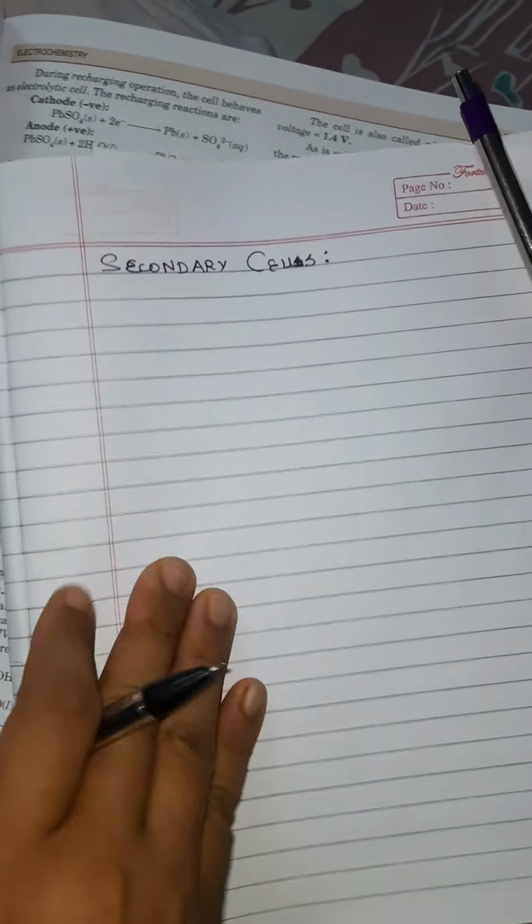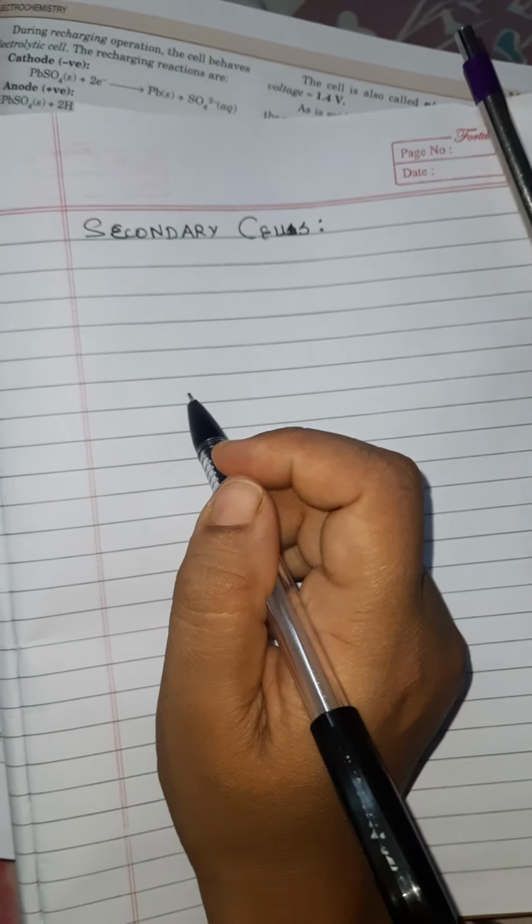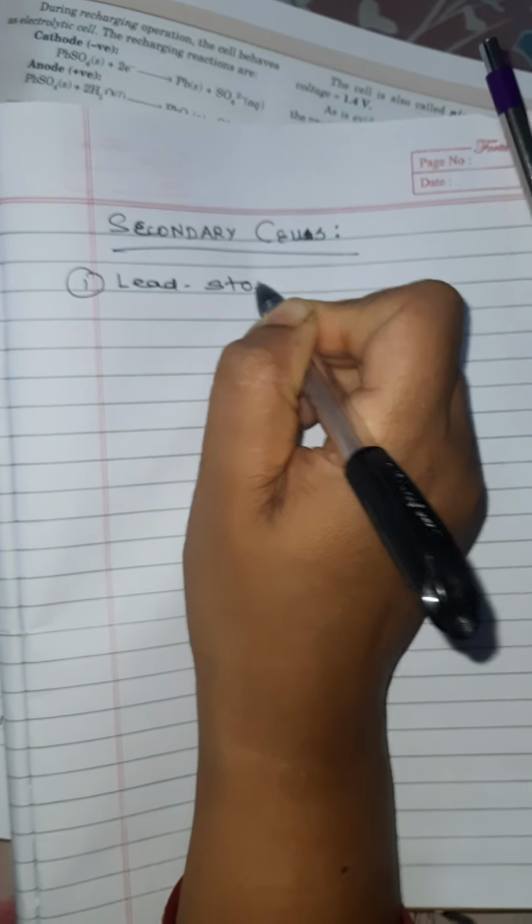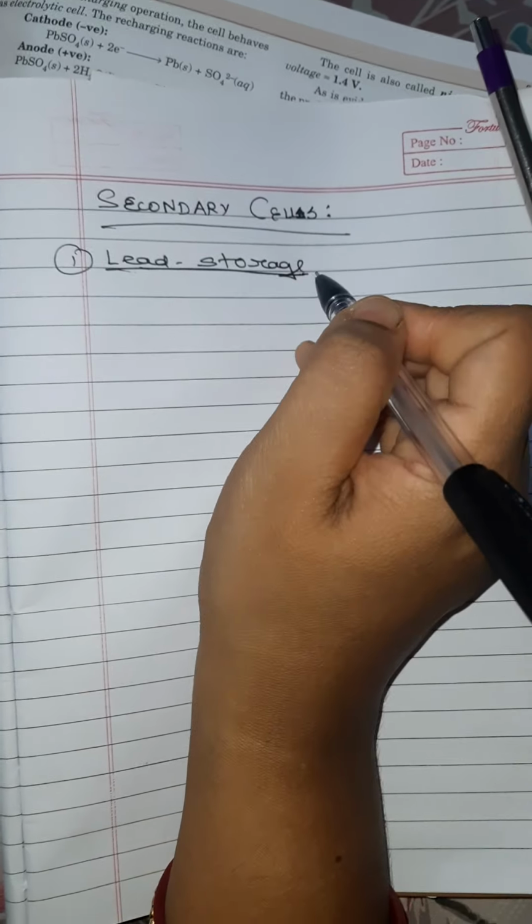Like all those people who have an inverter in their house will know that they have a battery for an inverter. That battery is a secondary cell which can be used over and over again. You fill in the battery with distilled water and you can use it over and over again. The most famous example of a secondary cell which is there in your syllabus also is a lead storage battery. A lead storage battery is that battery which is used in your inverters. Also in automobiles, the cars and the buses have a lead storage battery even now.